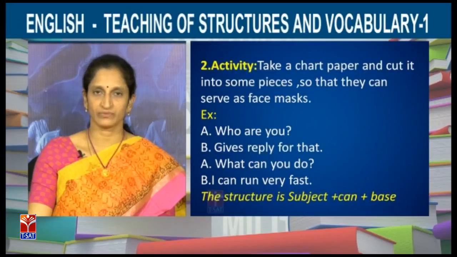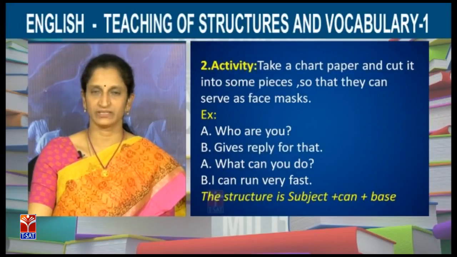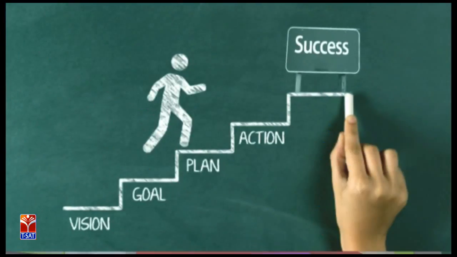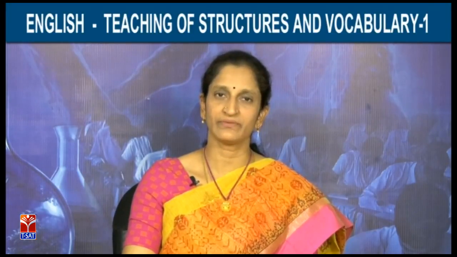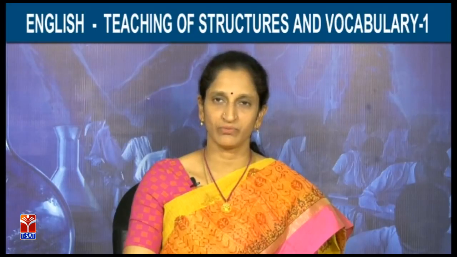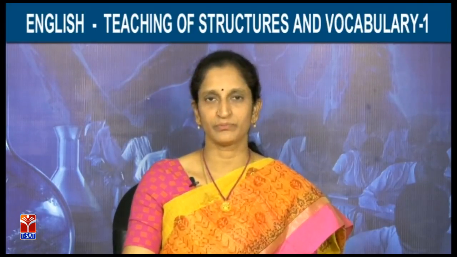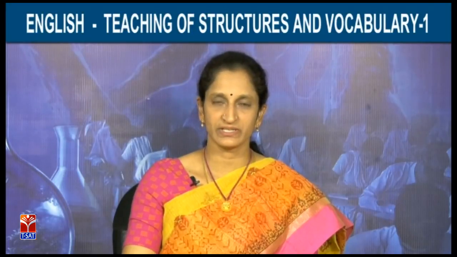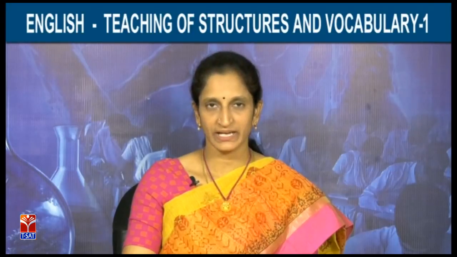If it is a D or whatever it may be, based on that what can you do? For example, they said that it is a lion or tiger or cheetah, then what can you do? So here it is asking about what is the speciality of that feature or that animal or that flower. For example, it is a sunflower. We can create within the classroom a mask like a sunflower, or any fruit also we can prepare. So based on the structure, whatever face mask they have, they will give the reply.